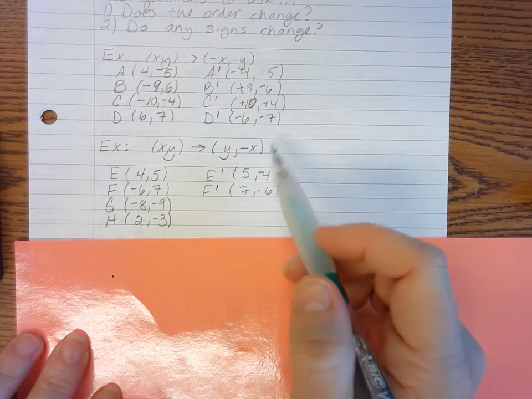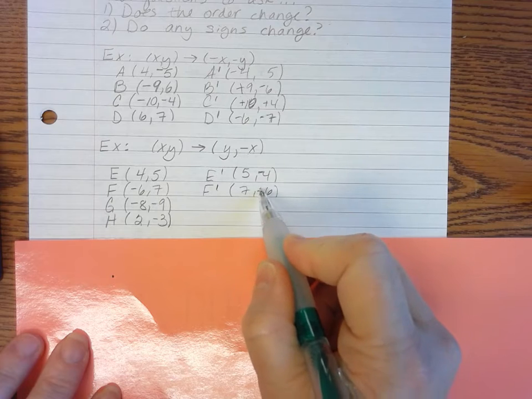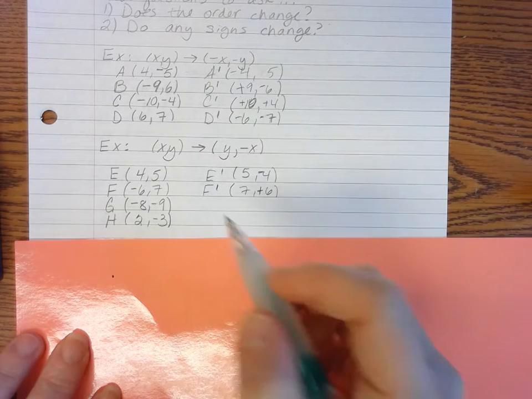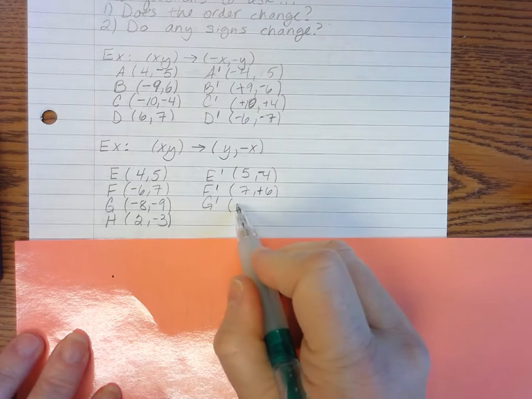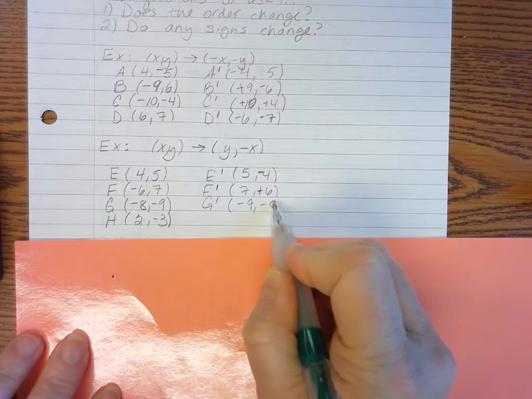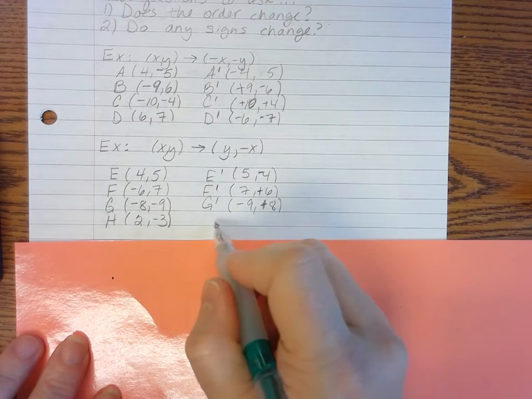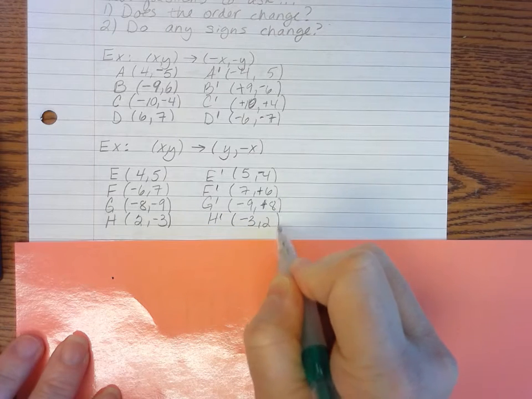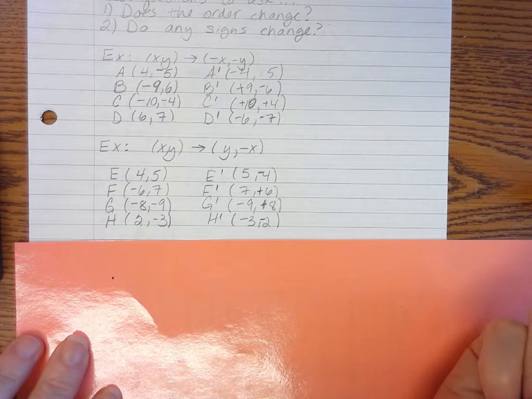And then this time the sign that changes is that second number. So that's going to become a positive 6. Again, you could just make that 7, 6 and leave off that positive sign there. G prime, we change the order and then change the sign of the second number. So negative 9, positive 8. And then H prime, change the order, change the sign of the second number. So that becomes negative 3, negative 2.